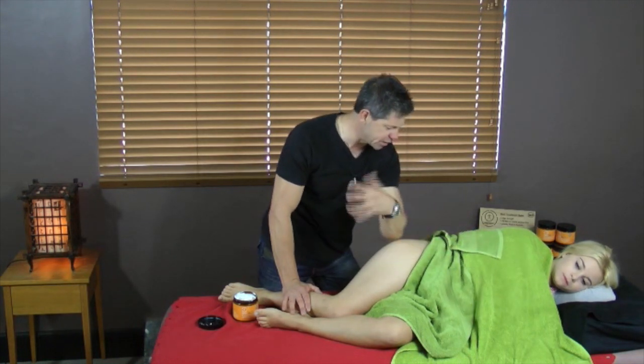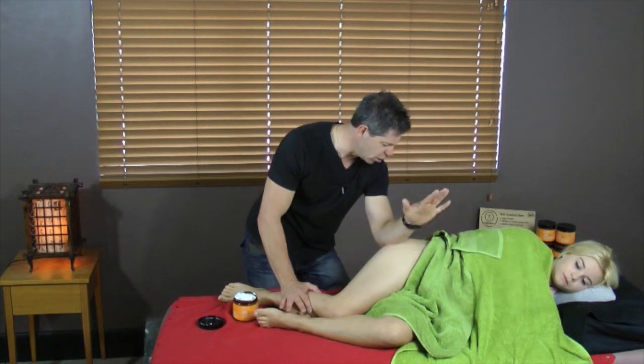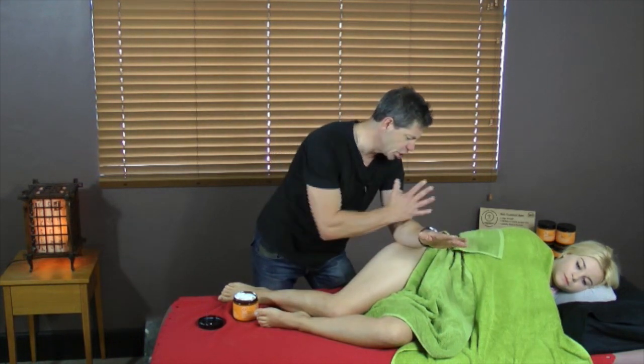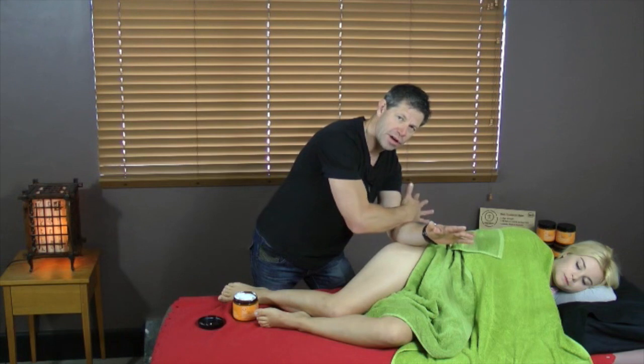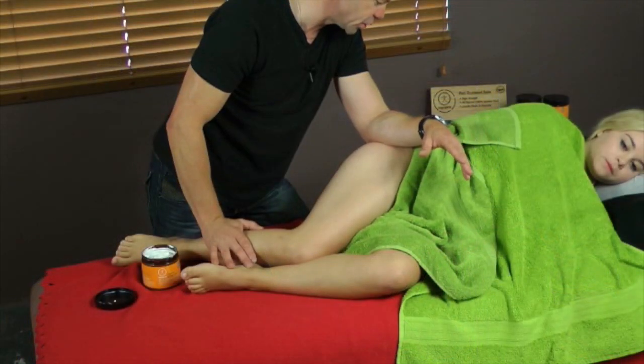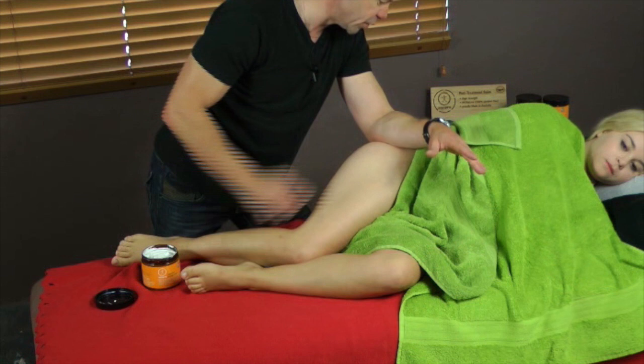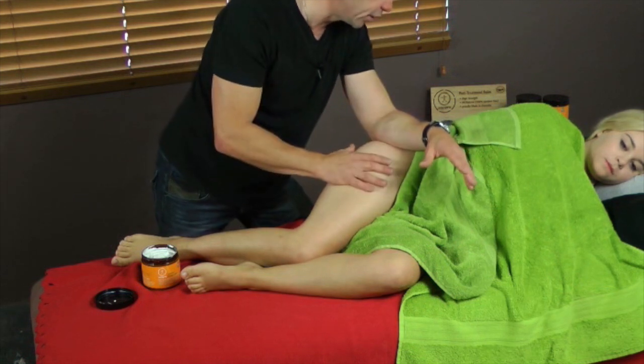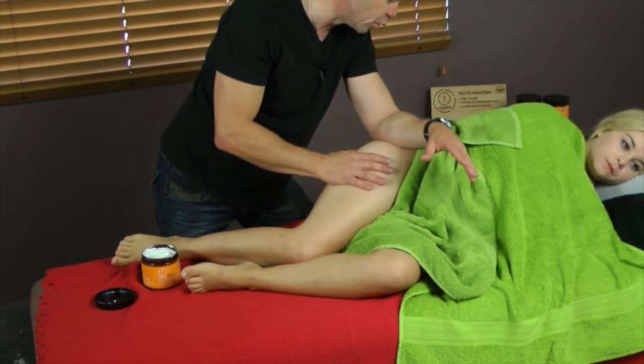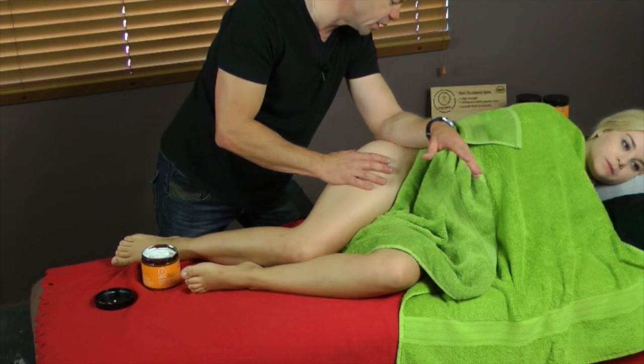Okay, and the beauty of this technique is that you can come along and just change the direction on where you're applying your muscle tension technique. So same again, but this time I'm going a little bit more posterior and probably picking up a little bit more of the back edge, that gluteus medius component.